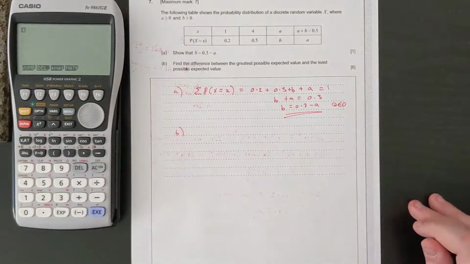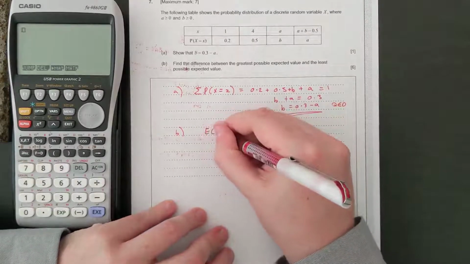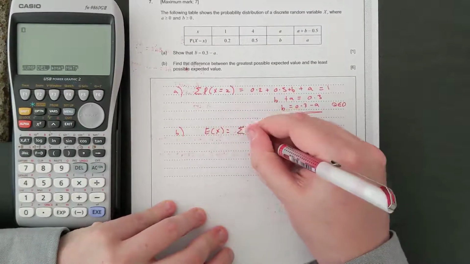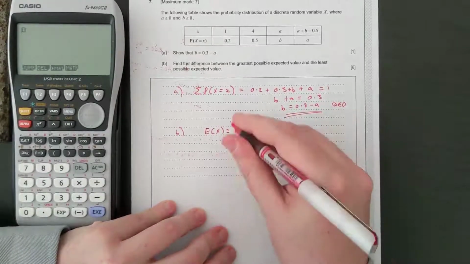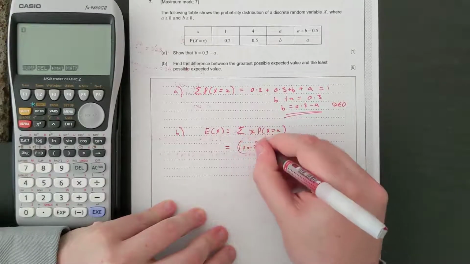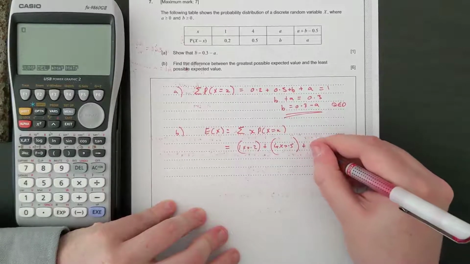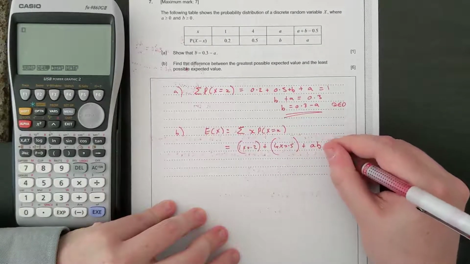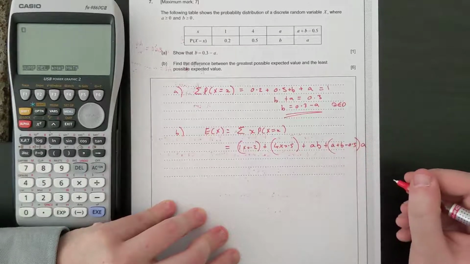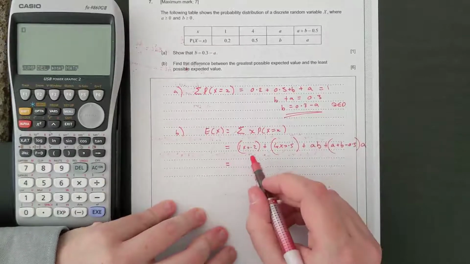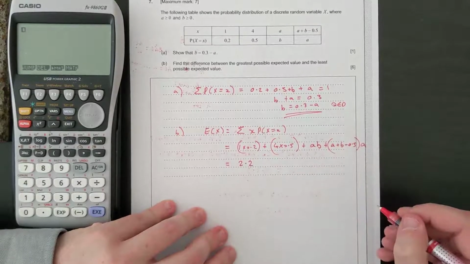So for part B, even if I don't really know how to begin this, I do know how to find my expected value. So my expected value of x is equal to the sum of x times the probability of x equaling little x, which is 1 times 0.2 plus 4 times 0.5 plus a times b, and then plus a plus b minus 0.5 times a, which isn't very nice. 1 times 0.2 is 0.2, 4 times 0.5 is 2, so I've got 2.2.